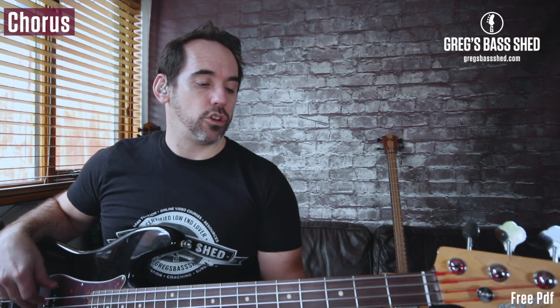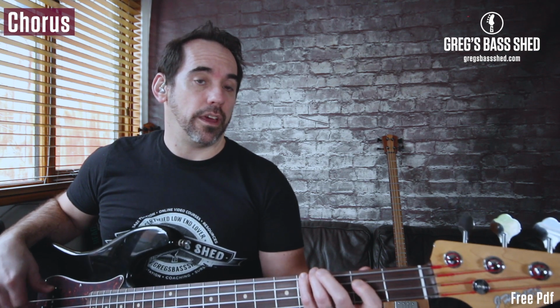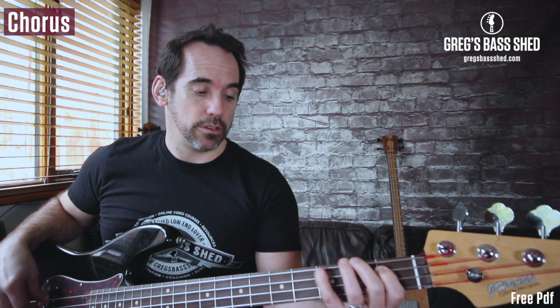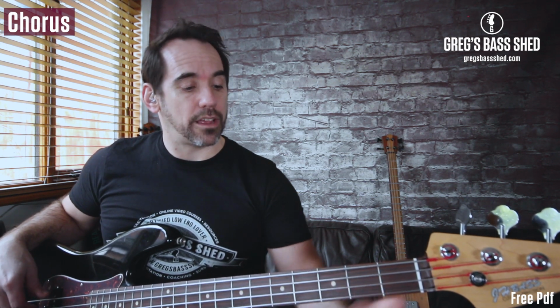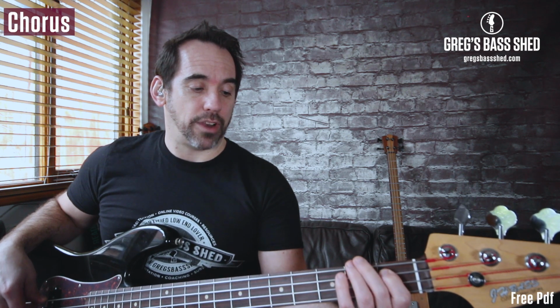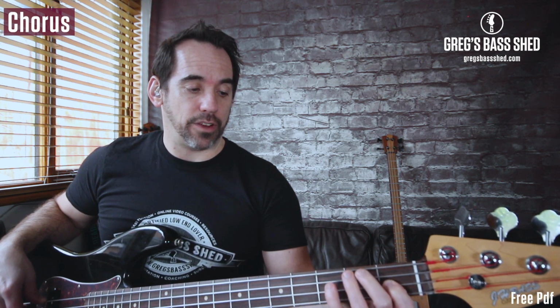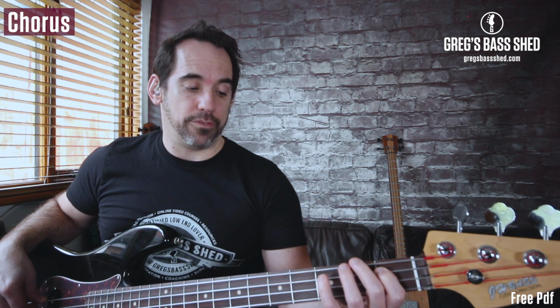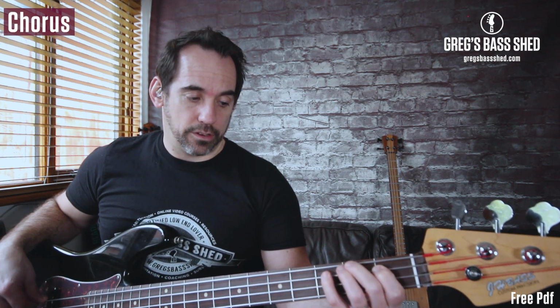So we've got this pattern on the chorus, A flat, and then B flat, but we play the F before, and then C, but we play the G before. And then the run, we don't have to shift. We just shift when we go to the A flat, but B flat, C, E flat, C, B flat, C, B flat, A flat.